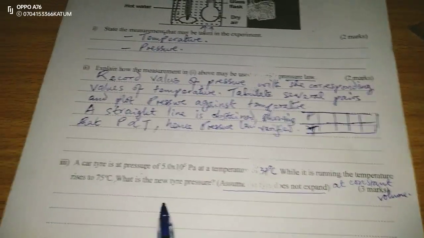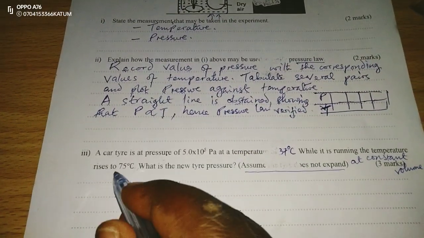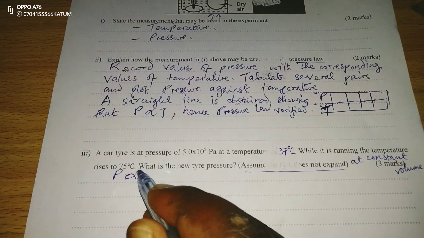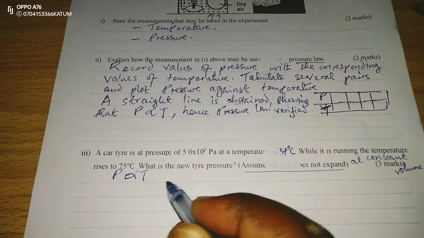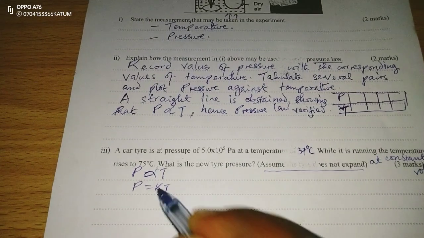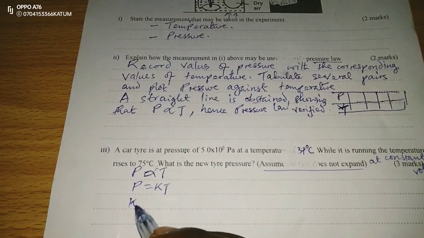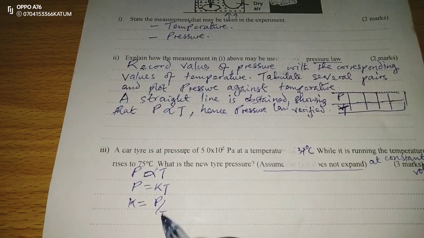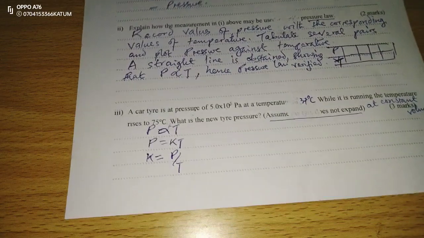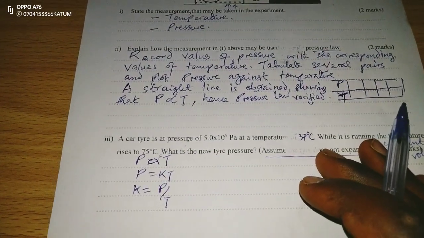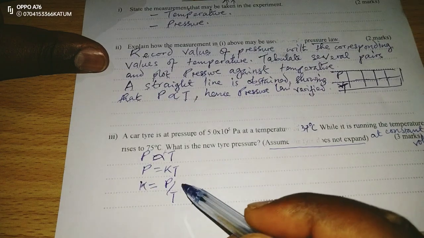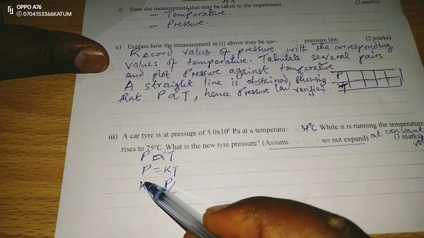And therefore, we say the pressure is directly proportional to absolute temperature. That means pressure equals a constant times temperature, meaning that for us to get a constant, we need pressure over temperature. When you take a sample of a gas, a fixed mass, and then you heat, we expect temperature and pressure to give us a certain constant.